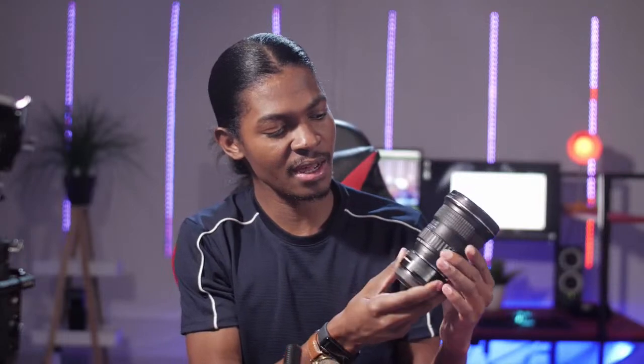I have a couple of zoom lenses. This is the Tokina 11 to 16 f2.8 for wider angles. So if you're going to get into music videos, at least have a wide lens, right? Between 10 millimeter and 35 millimeter.